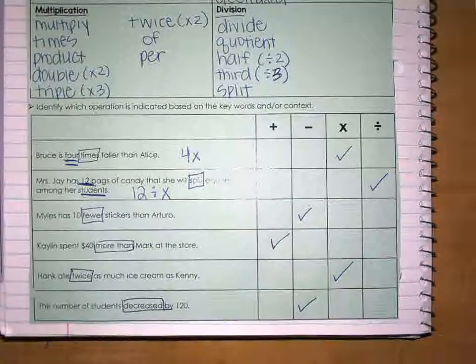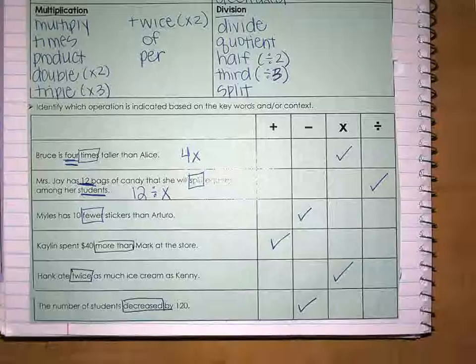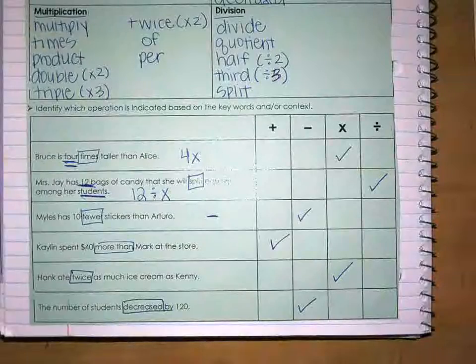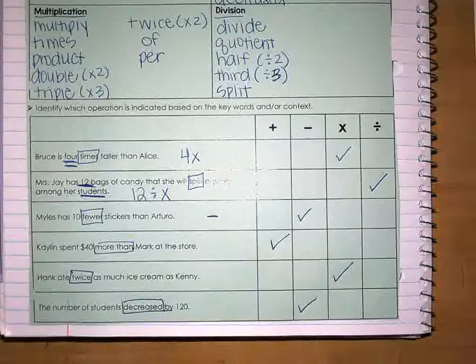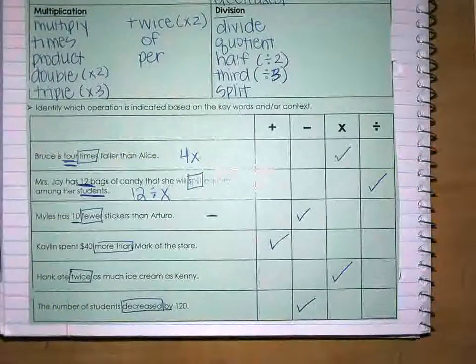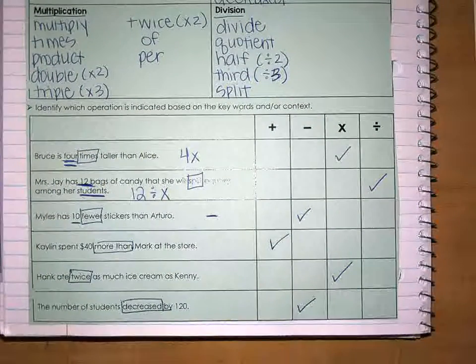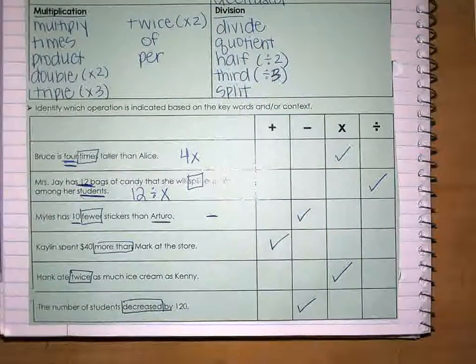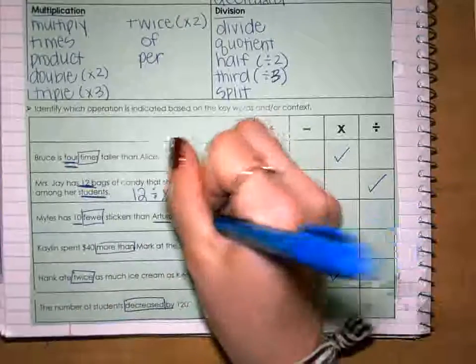Miles has 10 fewer stickers than Arturo. What does fewer mean? What did you already tell me, everyone? So it's going to be subtraction. What's my number? And I want to know how many stickers Miles has. So the question is, is it x minus 10 or 10 minus x? It's going to be x minus 10.